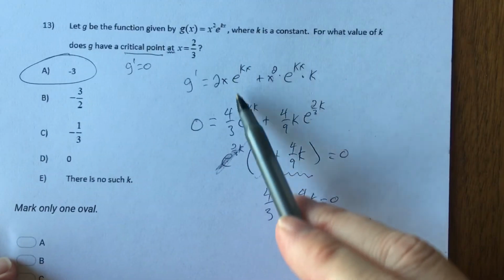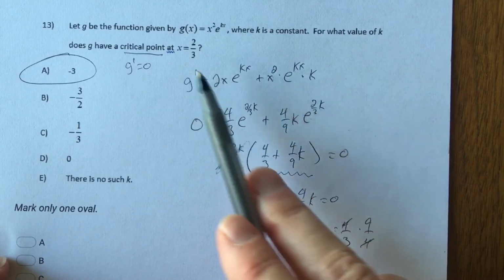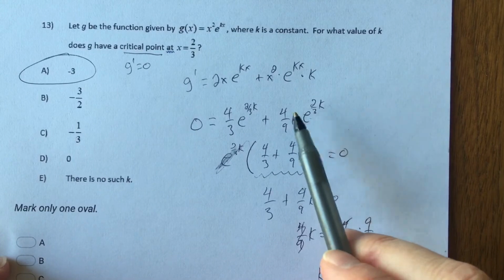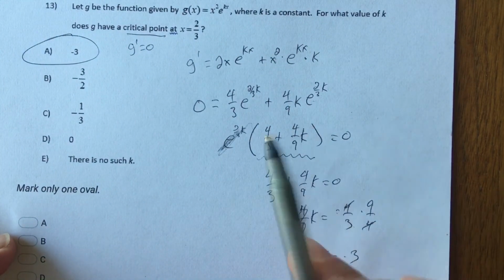So a little sneak. I mean, if you did the product rule, good for you. If you set it equal to 0, good for you. Maybe the 2/3 wasn't obvious to you at first, or maybe you left this k out. A lot of places that could have gone south for you, right? But that's how we do that one.